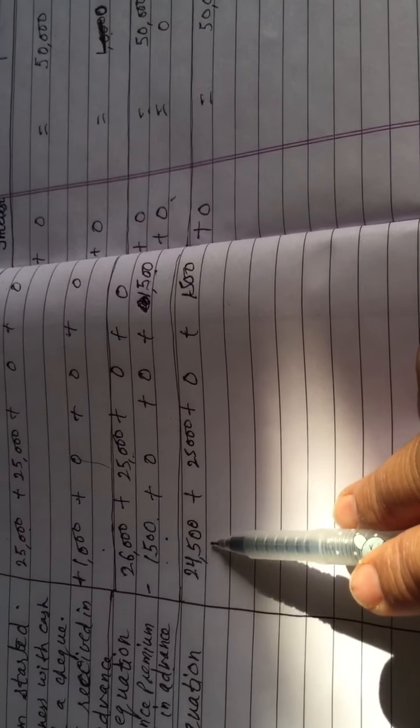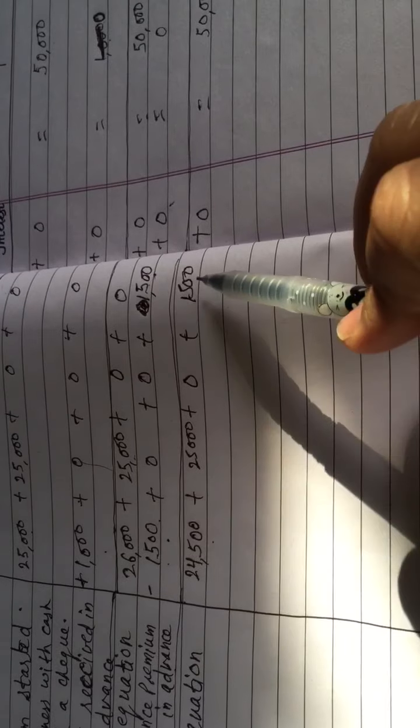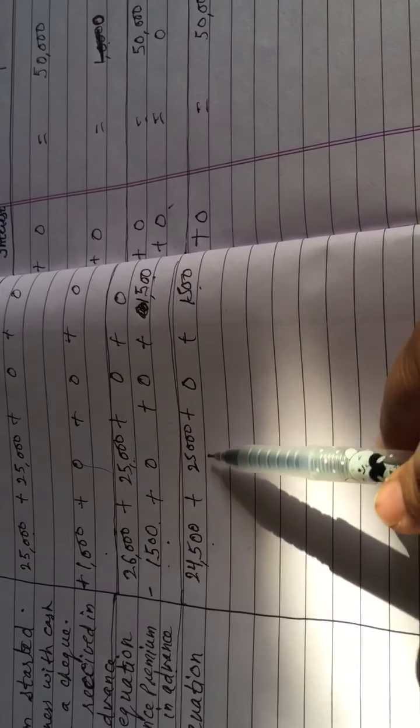And 24,500 plus 1,500, that is 26,000, plus 25,000, that is 51,000. Sides are equal.